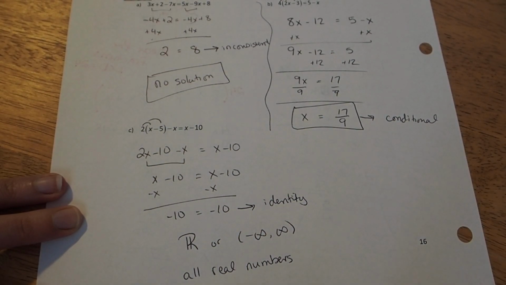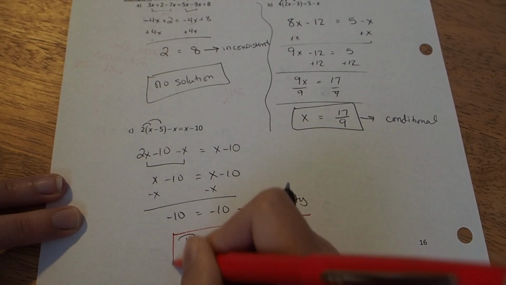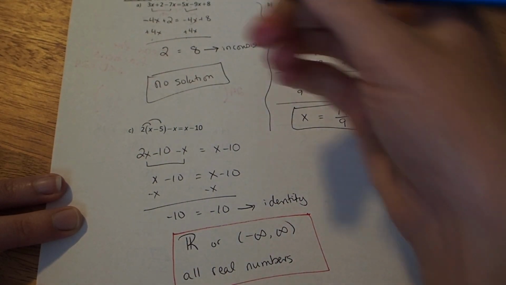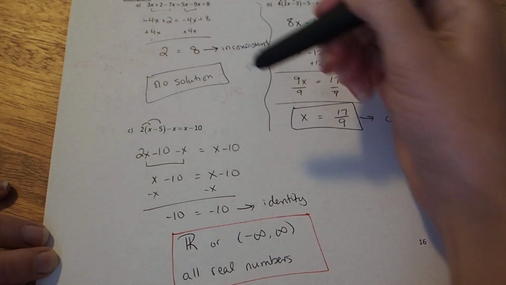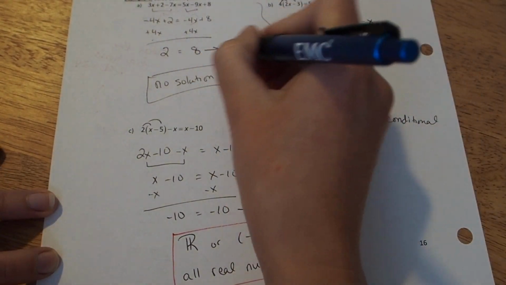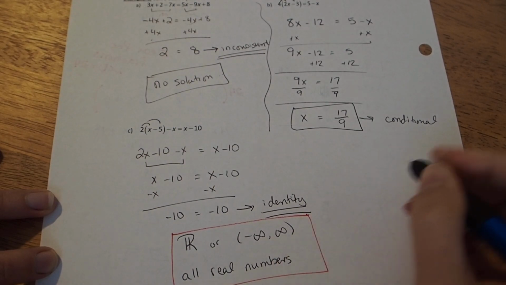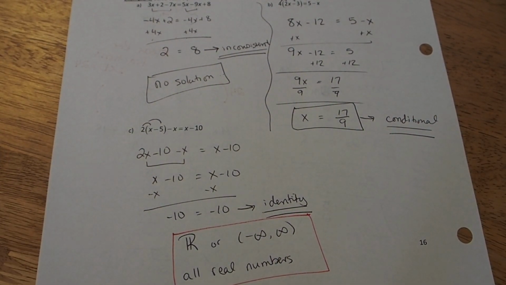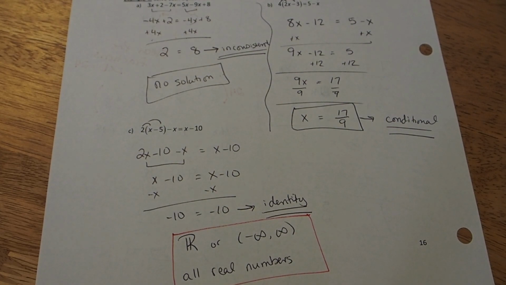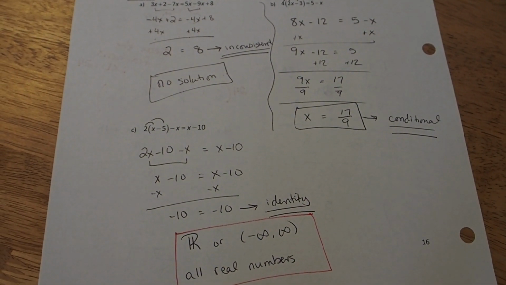So we had the two special cases and the one normal case. The answer itself is either no solution or all real numbers, and the types for those are inconsistent and identity. And the type for the one that has an answer is conditional. All right, and that is the end of part B.